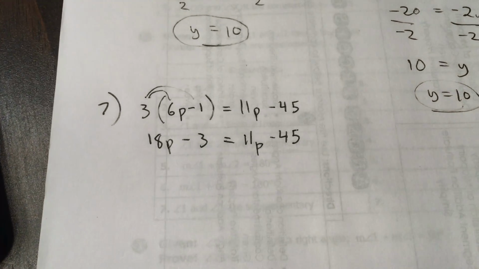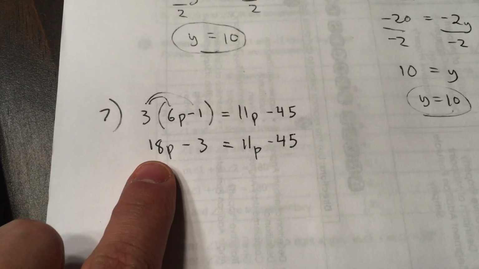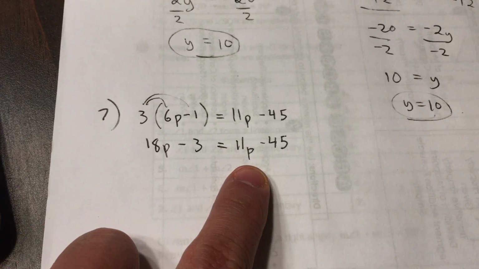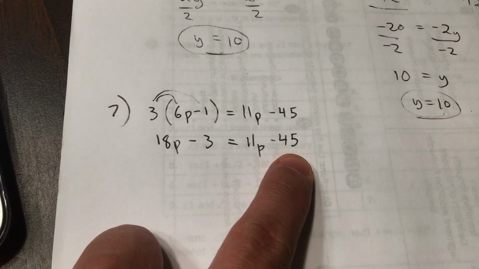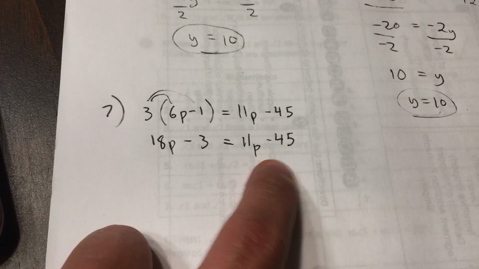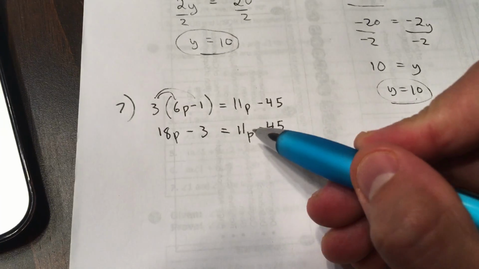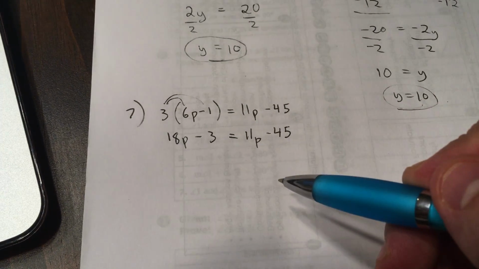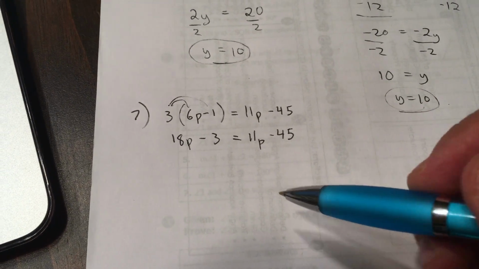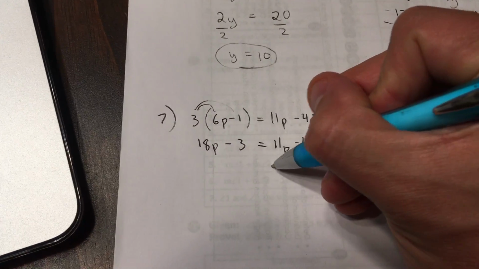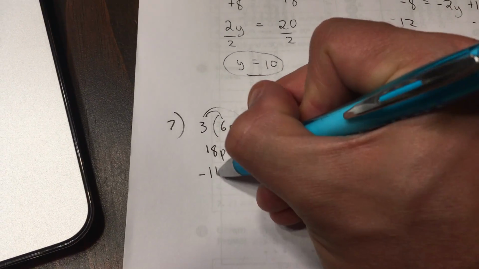Okay, so second step is to combine like terms. Are there any like terms on the left side of the equation? I have a p term and a constant term. Can't combine those. On the right side, we have a p term and a constant term, so we can't combine those either. So our next step after that is to move the variables to one side. So I'm going to subtract 11p from both sides. Subtract 11p from both sides to get the p's over to the left side of the equation. Okay? So we're going to subtract 11p from both sides.